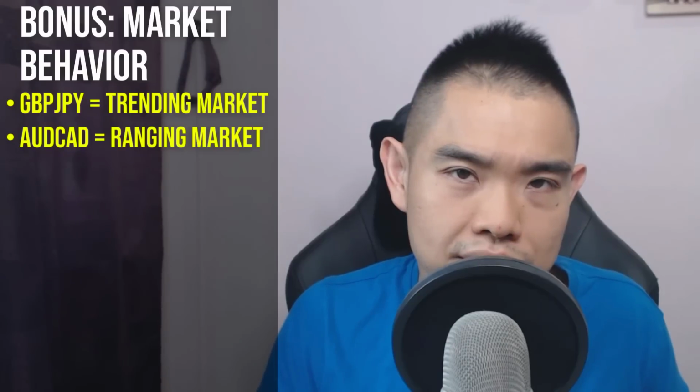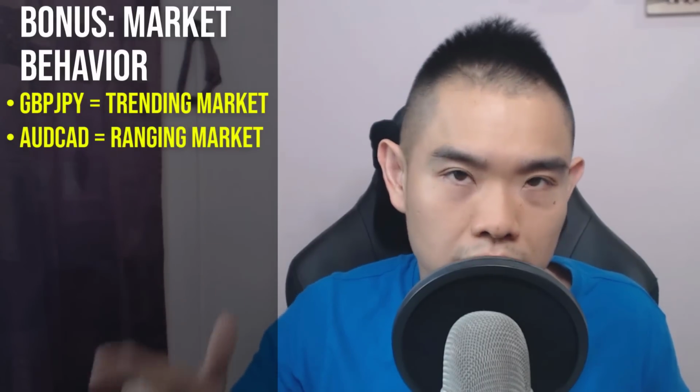Different forex markets, different forex pairs, have different behavior. For example, if you look at the pound yen, this is a market, on a daily time frame, that has a trending behavior. What this means is that whenever pound yen breaks above the previous day high, it has a tendency to continue moving in that direction. On the other hand, a market like Aussie Canadian, whenever it breaks below the previous day low, it tends to reverse and goes back in the opposite direction.